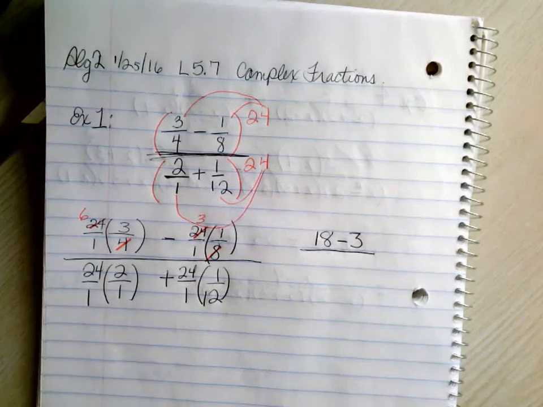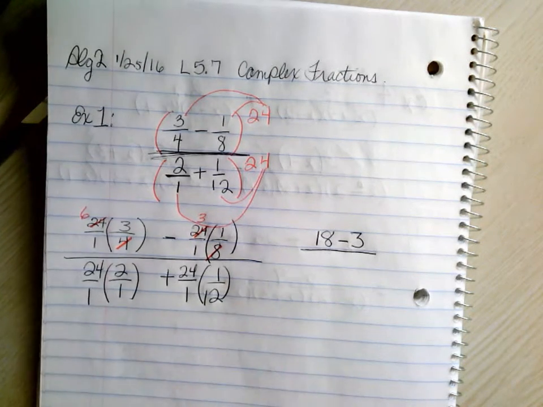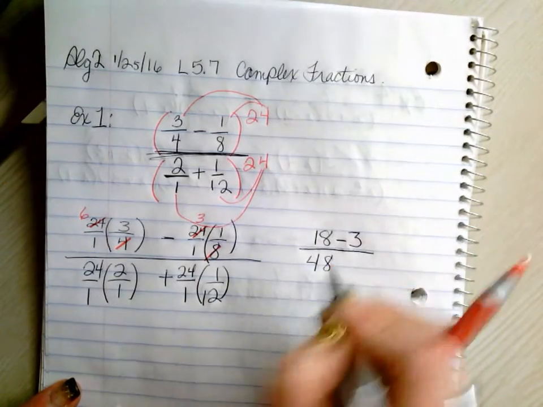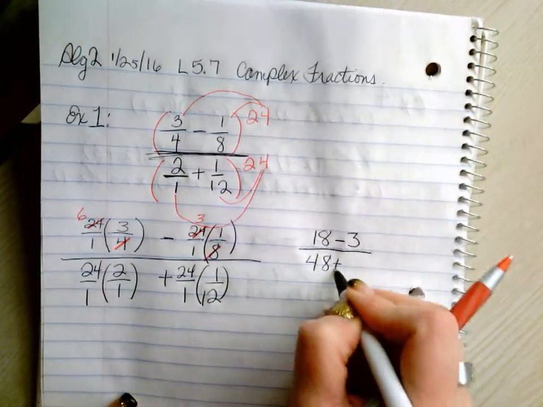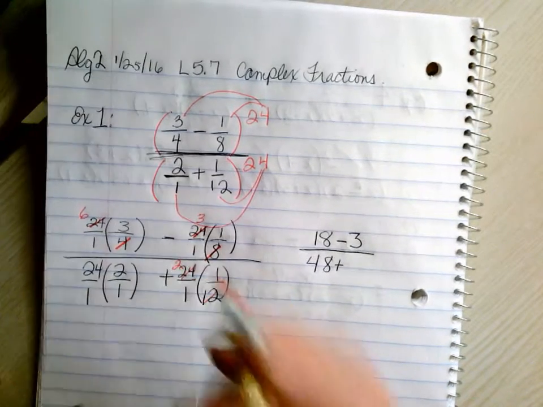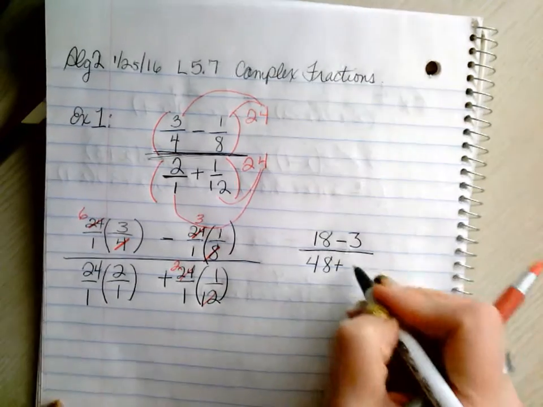You guys all in agreement with how I have my new numerator? Okay, down below. 24 times 2, there's nothing going on there, so you end up with 48. Positive. 12 and 24 reduce by a factor of 12. 2 times 1 is 2.